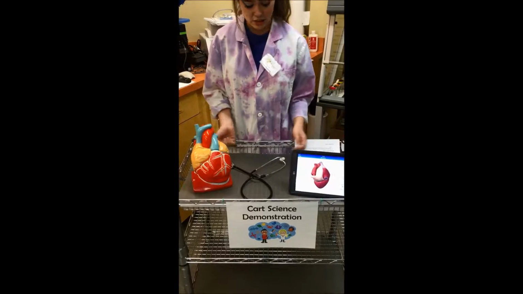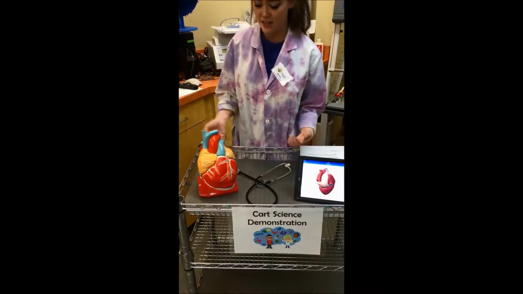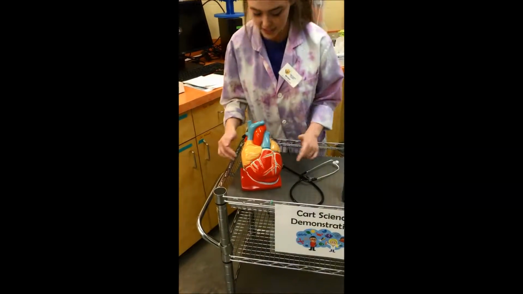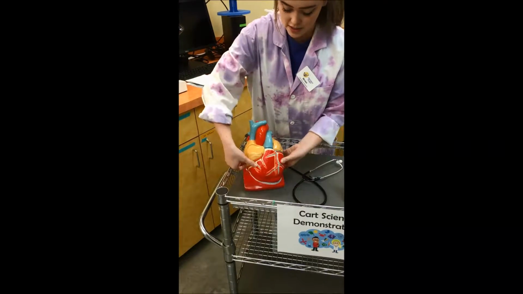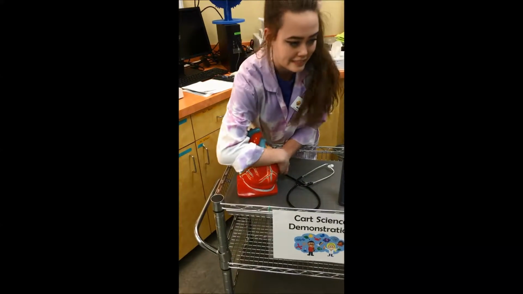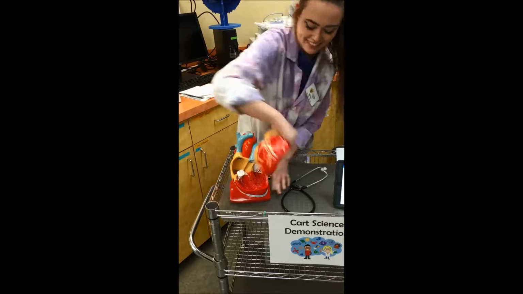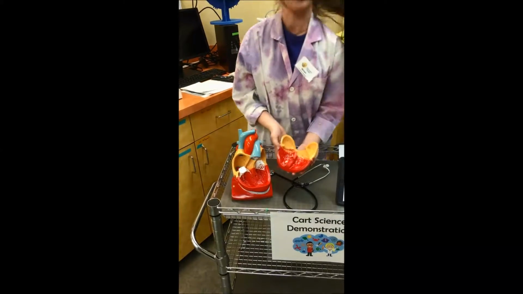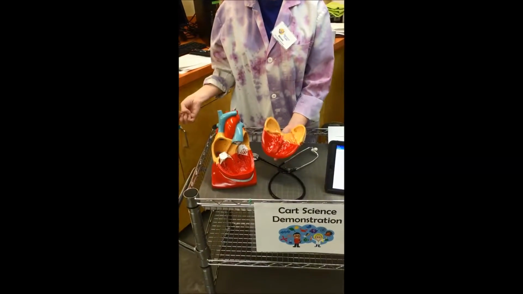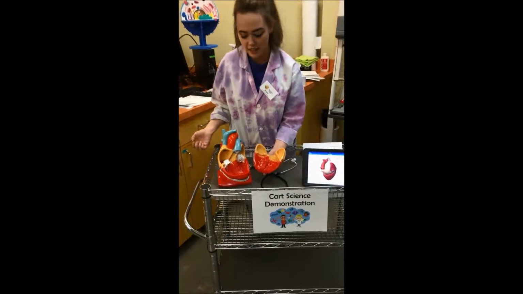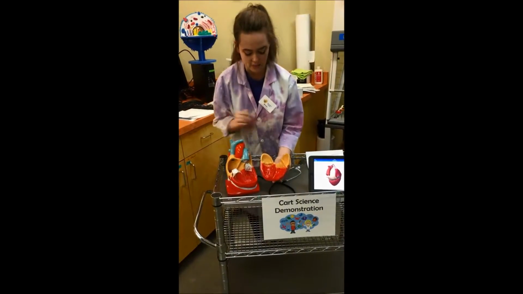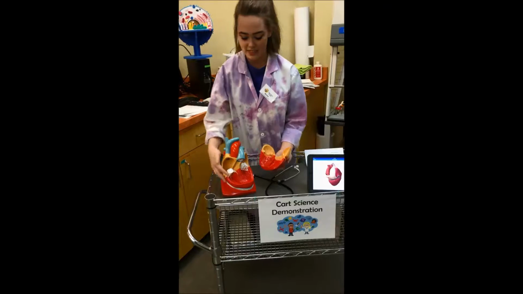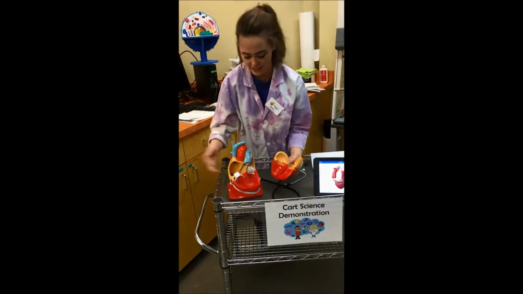And then other things to use that aren't necessary but are fun to have are things like heart models. This one you can take apart. There you go. And then you can actually see inside of it. So if you have younger kids that aren't really interested in the math or knowing the science behind hearts, they can always play with the valves and just touch stuff. And it's fun, like the insides are red, so you can feel that, which is cool.